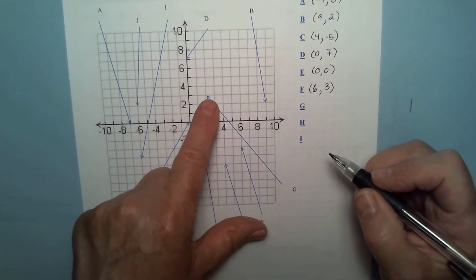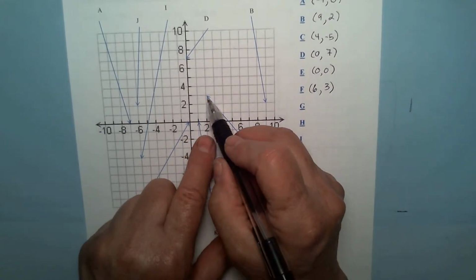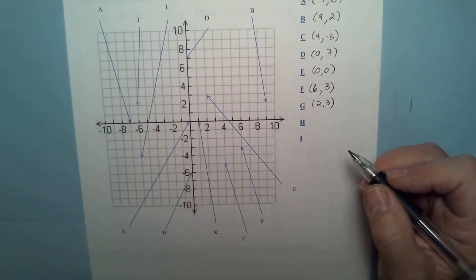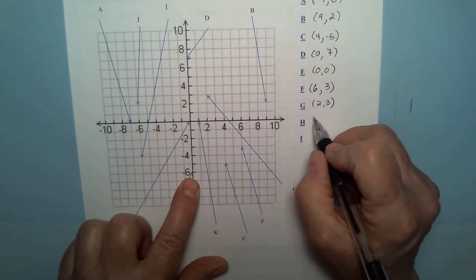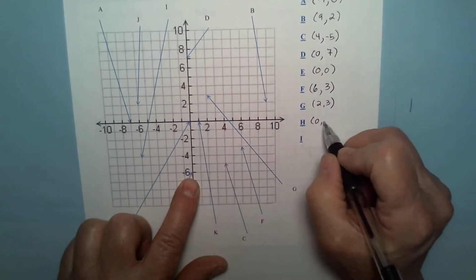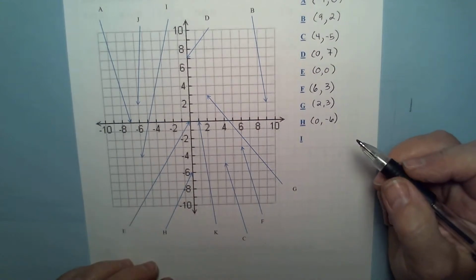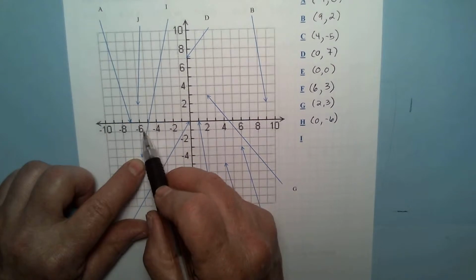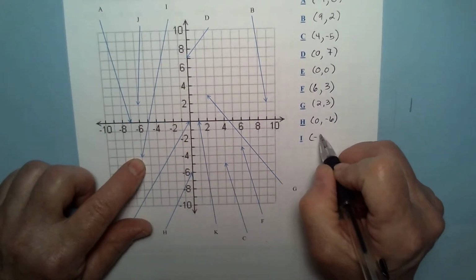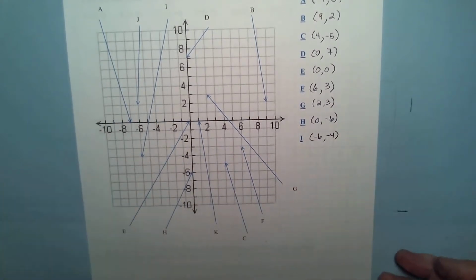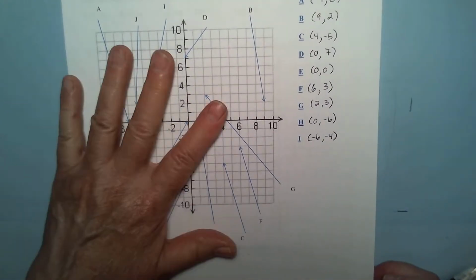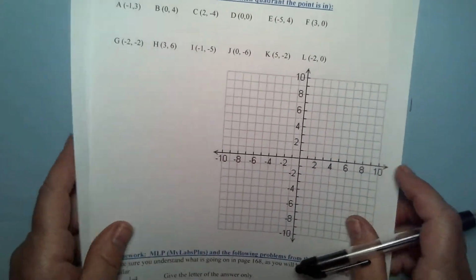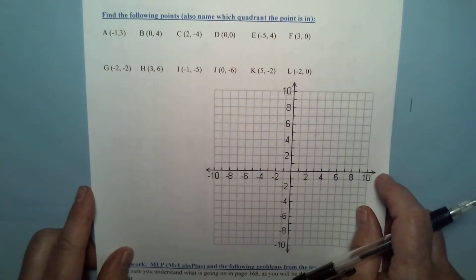For G, I'm right there. I move 2 to the right and 3 up. And for H, I don't move at all horizontally, but I do come down 6. And finally for I, which is over here, I'm going to go left to -6 and down to -4. And that's it. It's no more difficult than that. So if I give you a point, you need to tell me the ordered pair. The next thing that we're going to do is I'm going to give you the ordered pair, and you're going to have to give me the point.